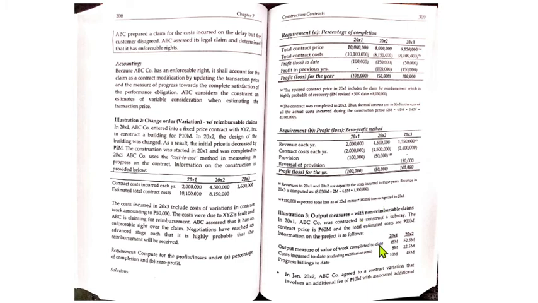Okay, let us look at illustration 3. This is output measures with the non-reimbursable claims. So, ABC, meron siyang contract to construct a subway. The contract price is 60 million. Estimated cost 30 million. So, meron tayong data related to output measure of value of work completed to date, 15 million, 52.5. So, to date yan. So, itong 52 kasama na yung 15. Cost incurred to date. So, meron po tayo dyan.